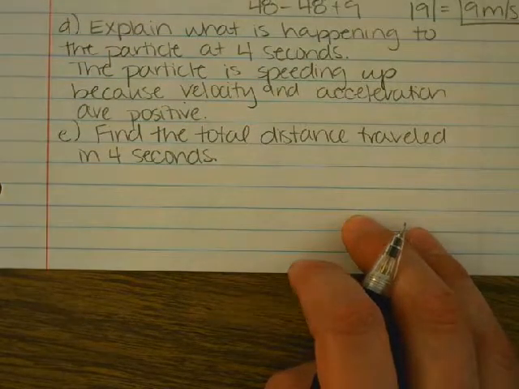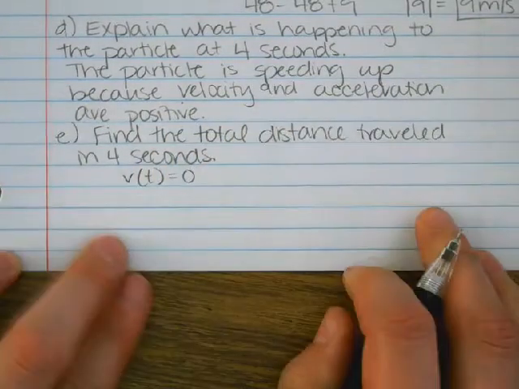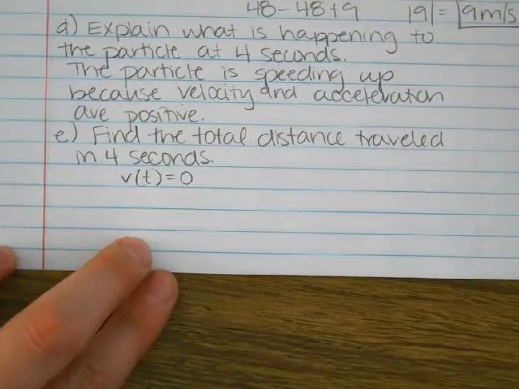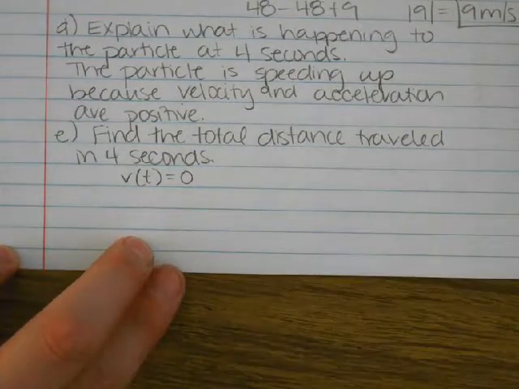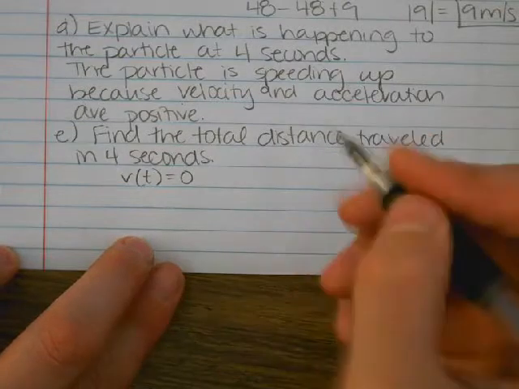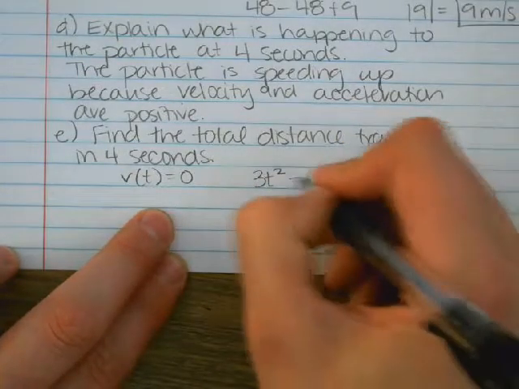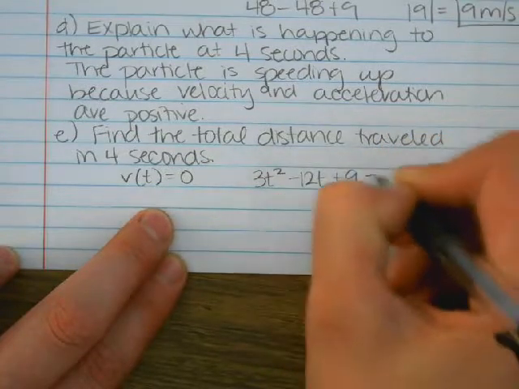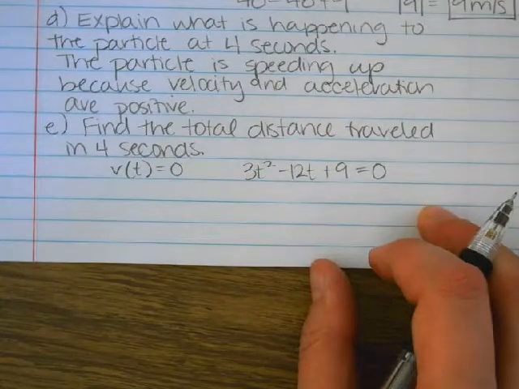Yeah. So we're going to look at this problem. We want to know when the velocity is 0, because when the velocity is 0, that's when this thing stopped moving. Our velocity was 3t squared minus 12t plus 9, and we want to know when that equals 0. So how do I solve that?